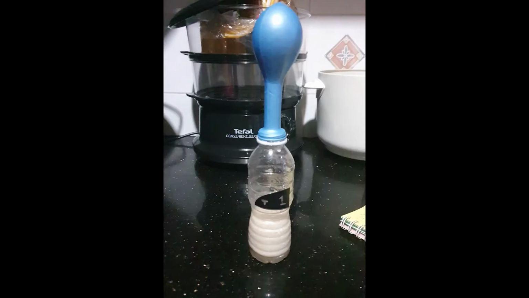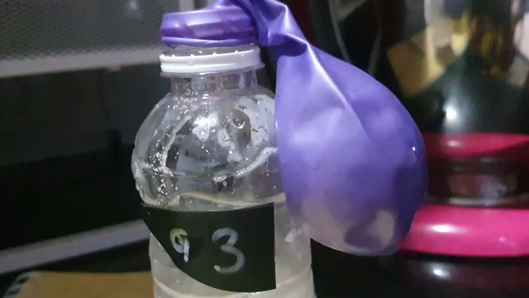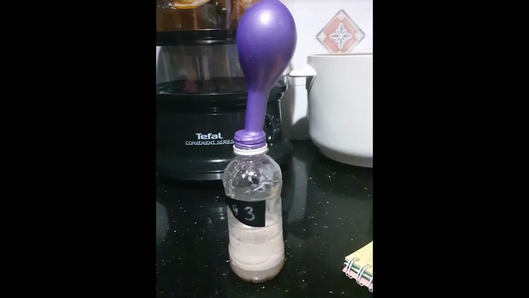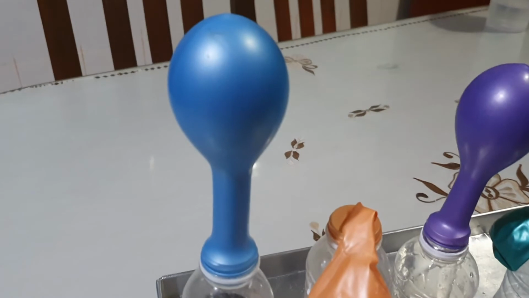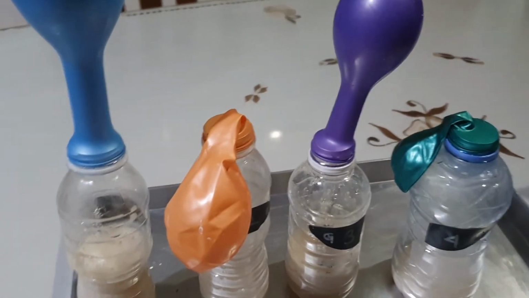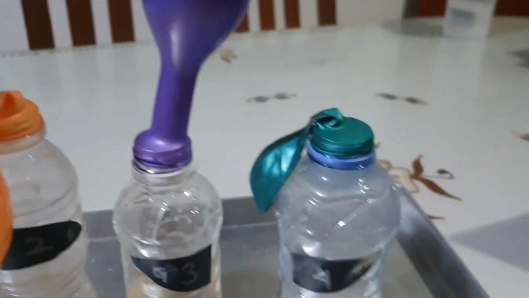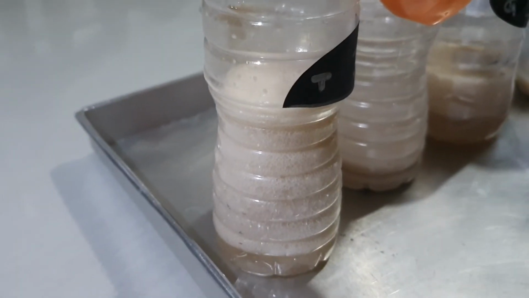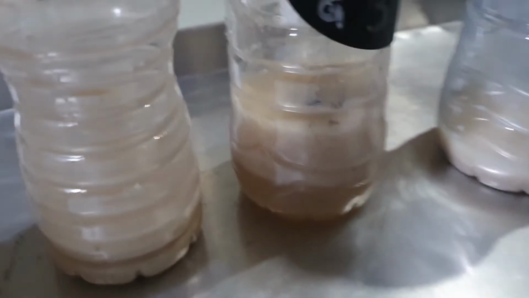During this process, the yeast will undergo anaerobic fermentation by breaking down the sugar molecules into carbon dioxide and alcohol. The production of carbon dioxide gas will slowly inflate the balloon in the experiment. Therefore, yeast activity can be measured mainly by observing the size of the balloon and the bubbles that can be seen inside the bottles.